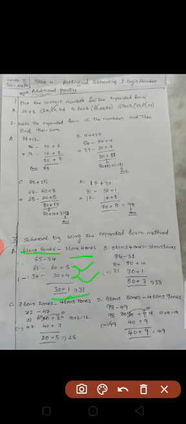In the same way, 84 minus 31. So expand 84, expand 31, and subtract ones digits. 4 minus 1 is 3. 80 minus 30 is nothing but 50. 50 plus 3 is nothing but 53.